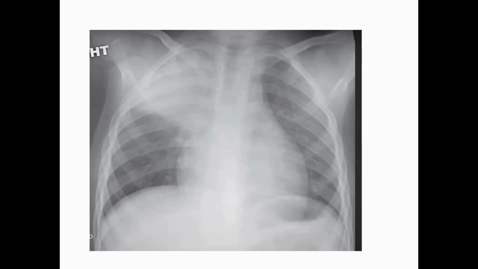So what's the differential diagnosis of consolidation? It is pneumonia, pleural effusion (fluid), a contusion, or a mass, an abnormal lung mass. But there are radiological features we can use to differentiate between all of these four. So first we're going to focus on pneumonia, then the rest later on.